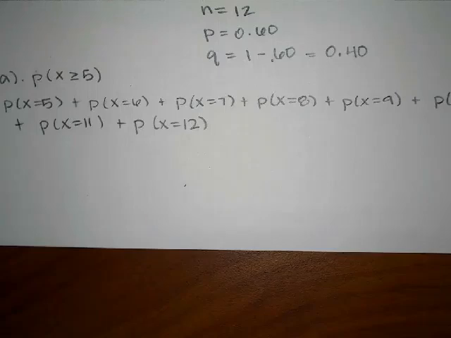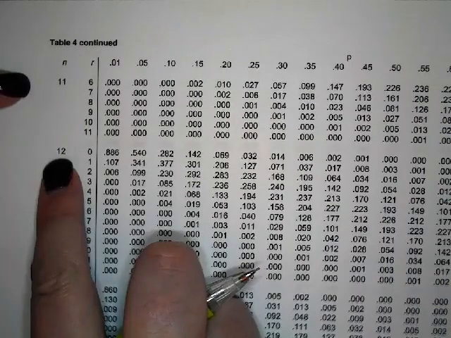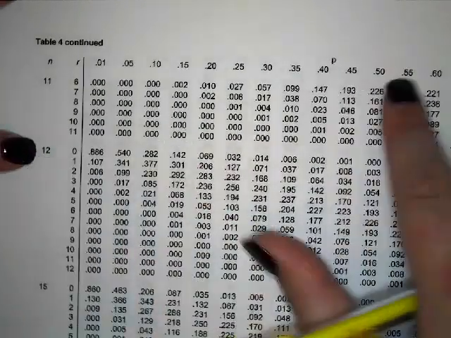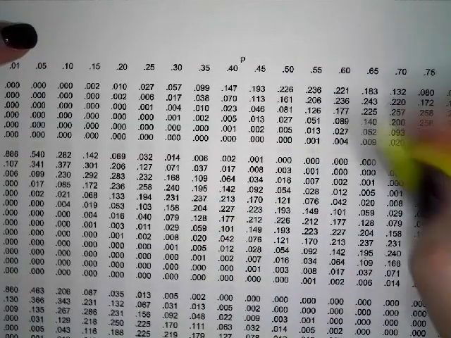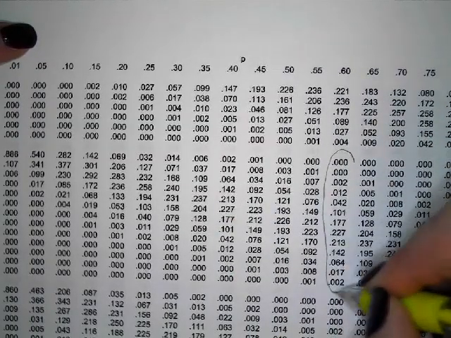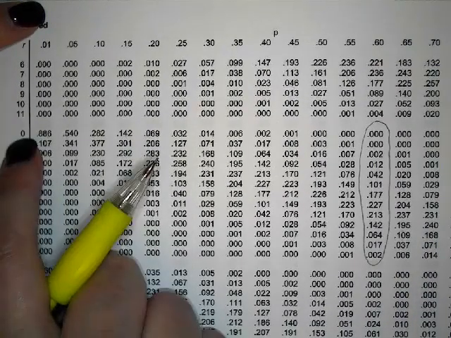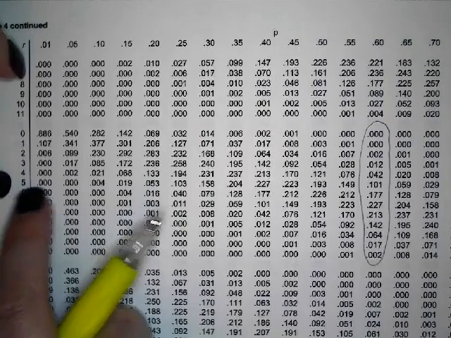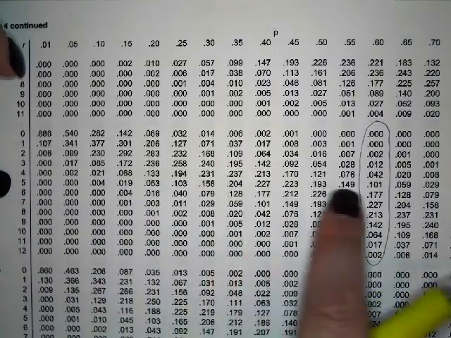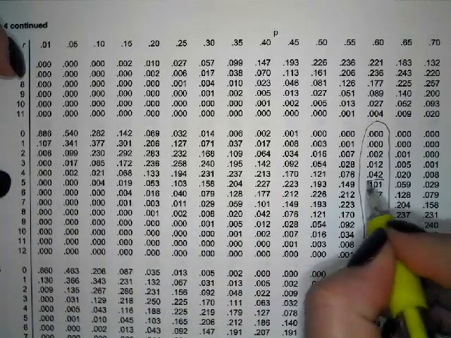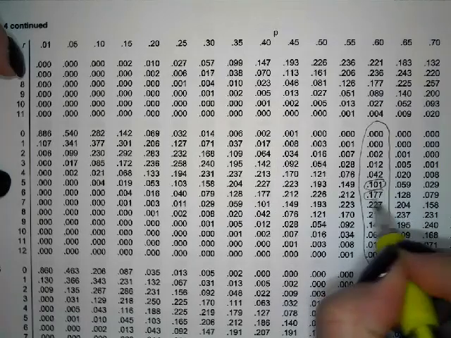Oops, sorry. 12 trials, 60% is all the way over here, and then here they are. Here's the probabilities we're going to look at. Okay, so probability of 0 successes all the way down. Here's 5 successes. So we're starting here. 5 successes, 6 successes, 7 successes, 8, 9, 10, 11, and 12.